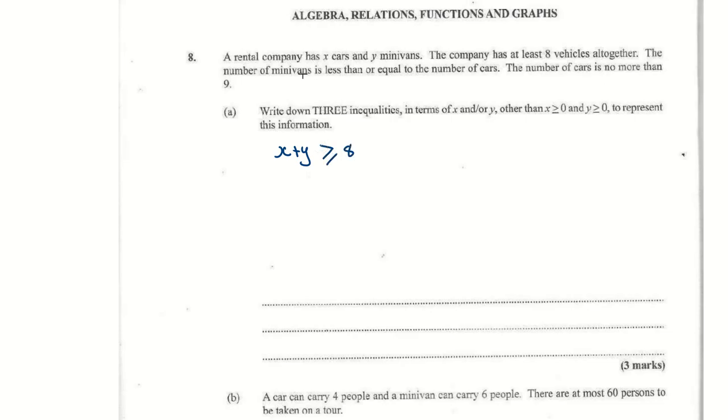The number of minivans, which is y, is less than or equal to the number of cars, which is x. The number of cars is no more than 9. So cars is x, and x is less than or equal to 9. Write down the three inequalities. These are the three inequalities. So from reading this, you should be able to get these three. Are we good so far?